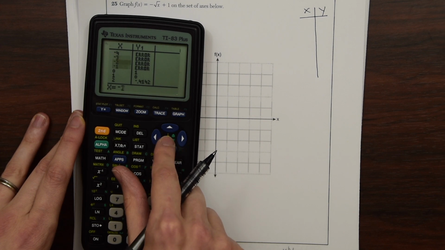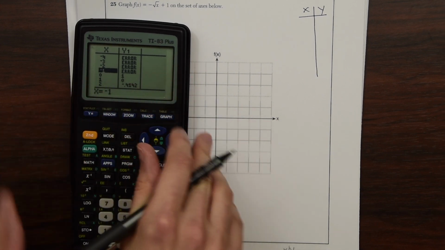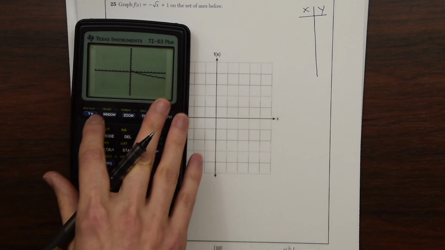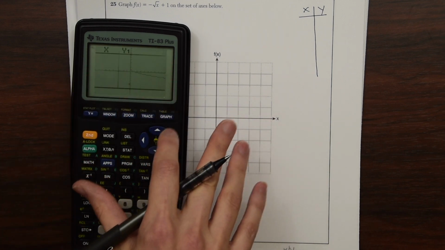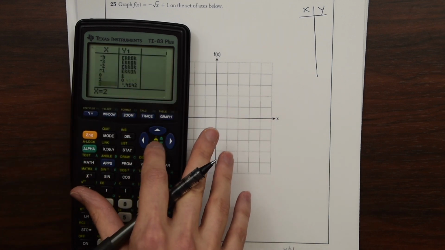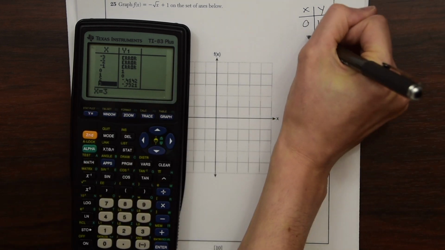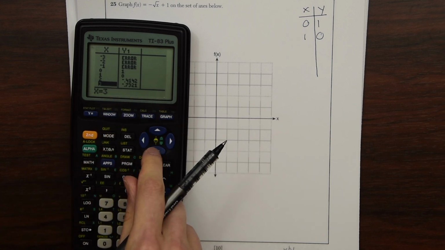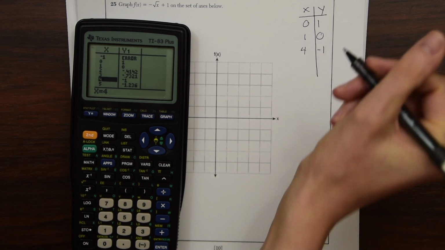So notice everything negative 1 and back, all the negative values here form an error. We could see a little sketch here and there's no values in the negative. So we're just going to want to focus on those positive x values. So let's see what we have here. We have 0, 1, we have 1, 0, and then we have some funky looking decimals. Let's move it forward a bit, and we also have 4, negative 1.